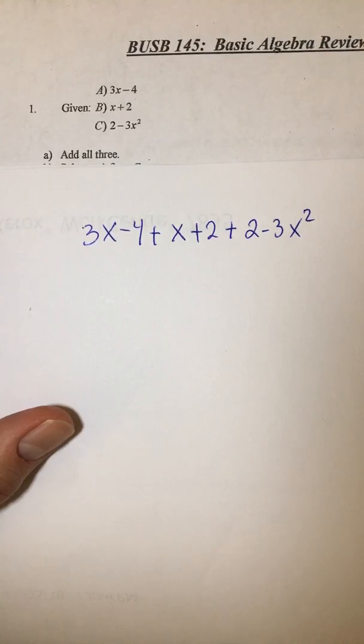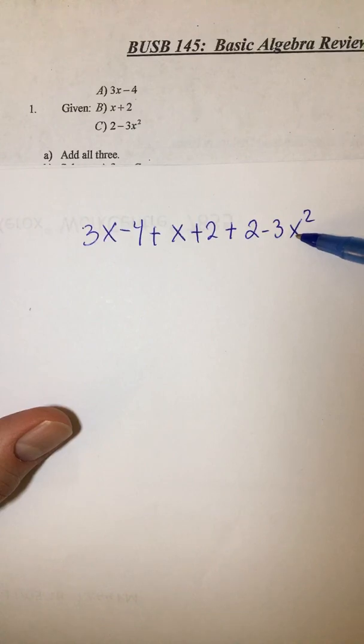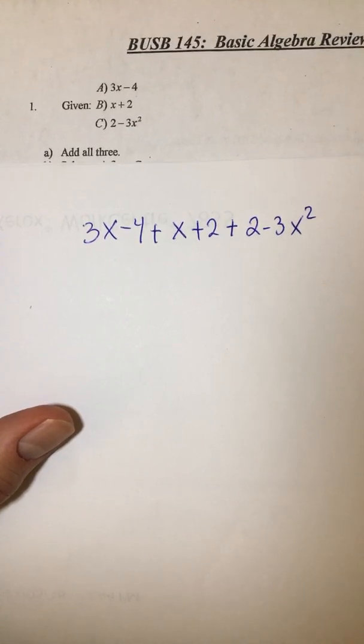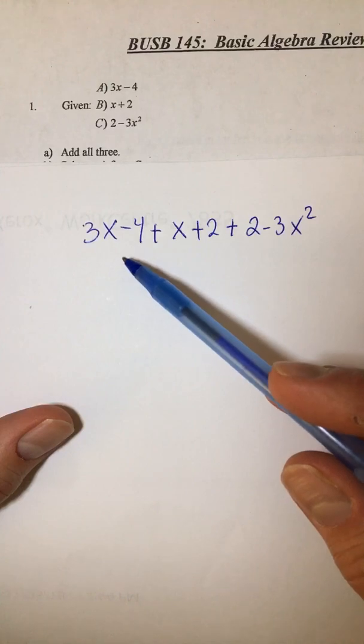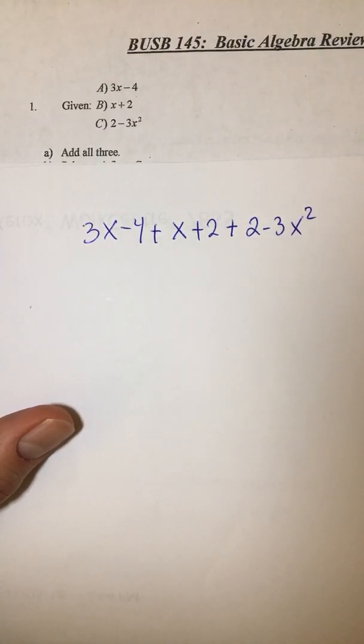Well, variable is obviously x. And those, we usually use the letters from the English alphabet and sometimes from the Greek alphabet, like alpha, beta, gamma, so forth. But for the purposes of this class, most of the time we will use x, y, z, a, b, so forth, or t.